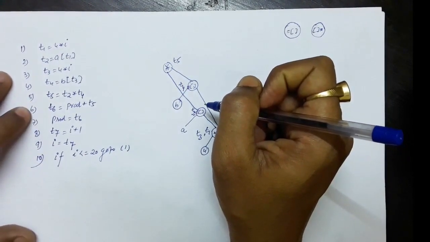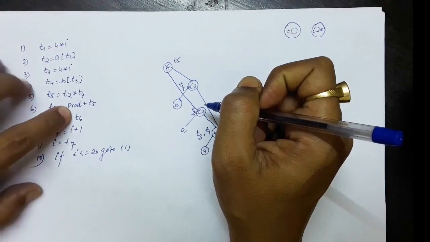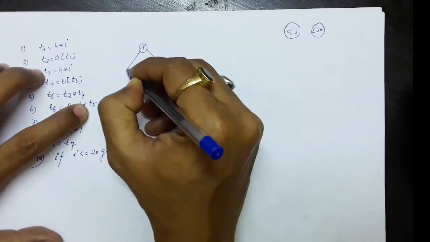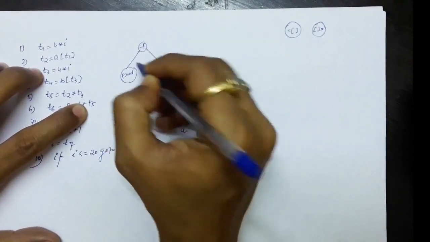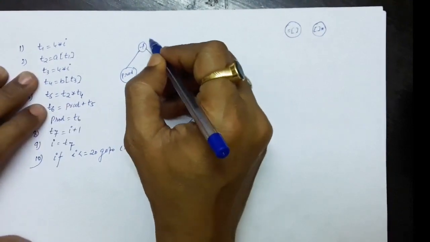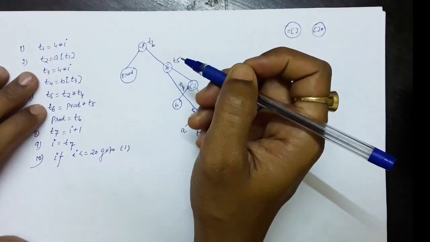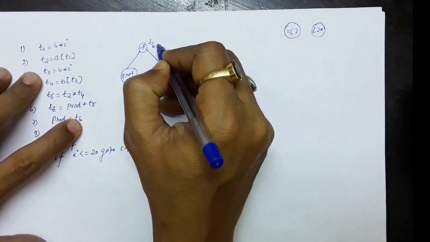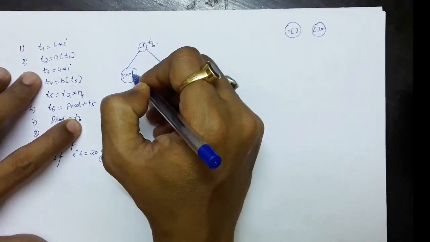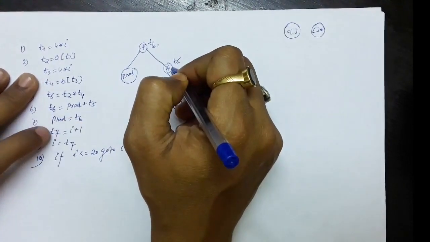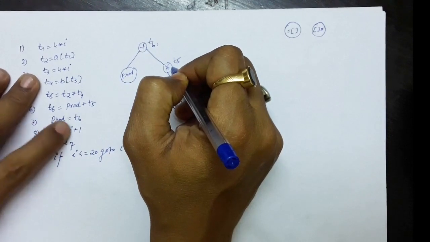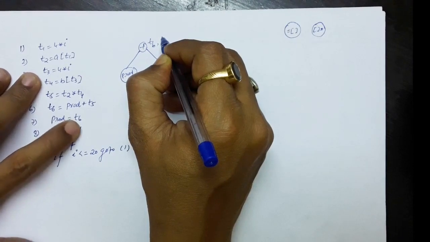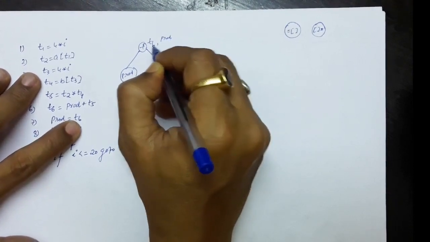Okay, now the next operation is T6 equals product plus T5. So we have to perform the addition. Product is the new variable which is coming up, so a new node will be created for this. So product plus T5, this value will be stored in T6. After this, we have to assign the value of this product to T6. It means this product plus T5 value has to be assigned to product because this is T6. Or you can say that by this statement, product equals T6. Product is the same as that of T6.